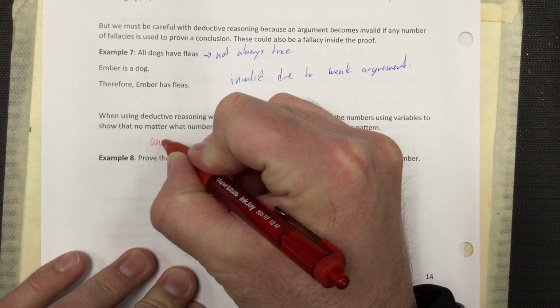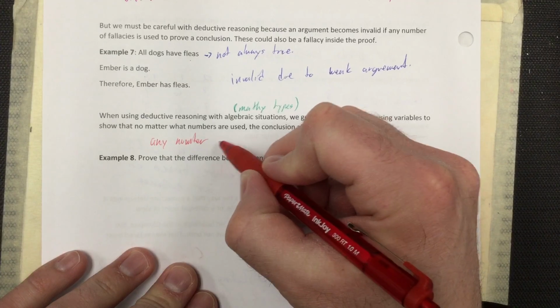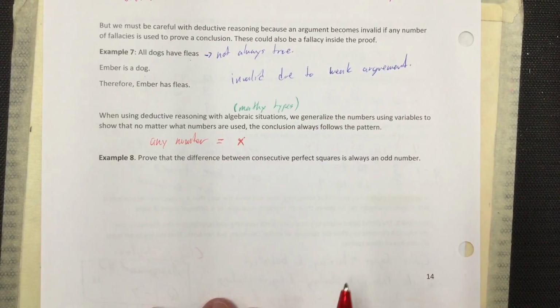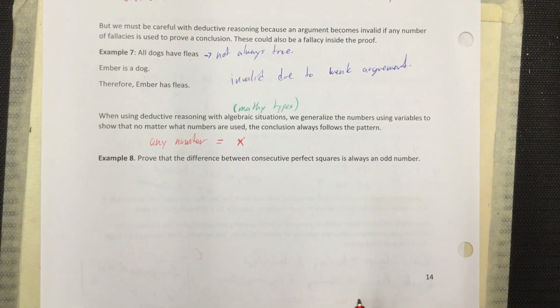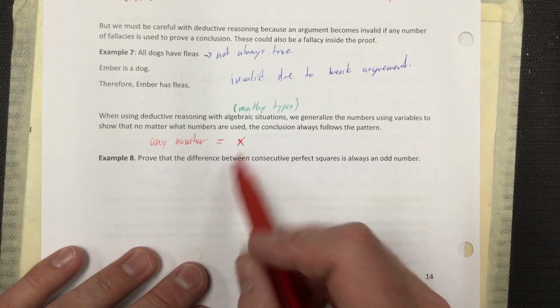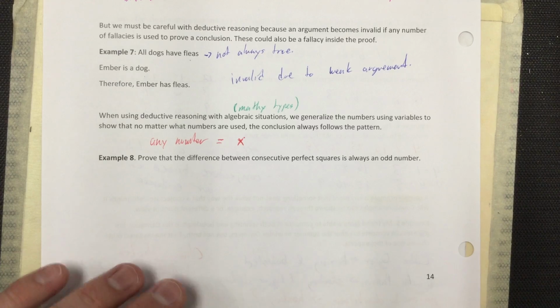Now, any number can be considered a variable. So we're going to call any number x. We're going to use x in a lot of these situations, and any number is going to be x. So this is going to be our starting point in many of these situations.